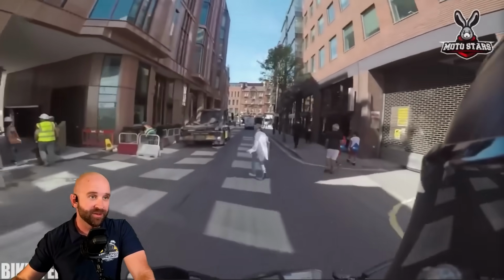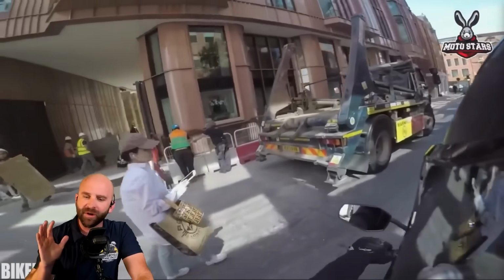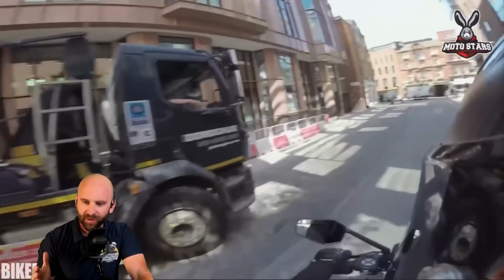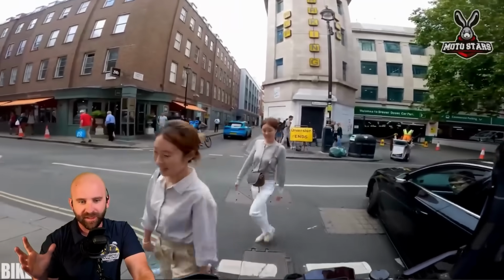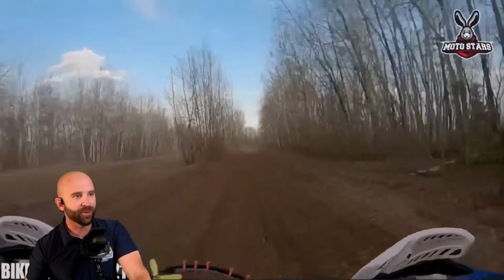He's doing what he has to do. If you're a pedestrian and you get in the road, get across. Don't just wait. Kids are kids, but what are you doing? Just get across, move on. All right, having fun with the rubber ducky off-road.